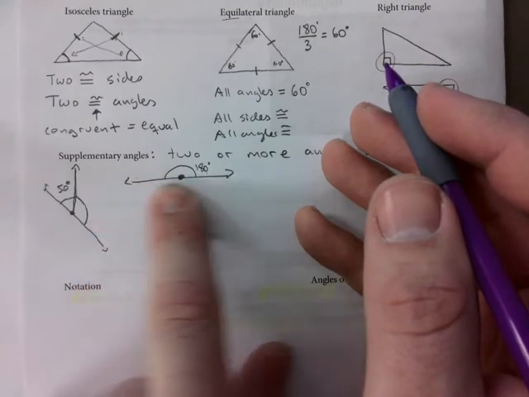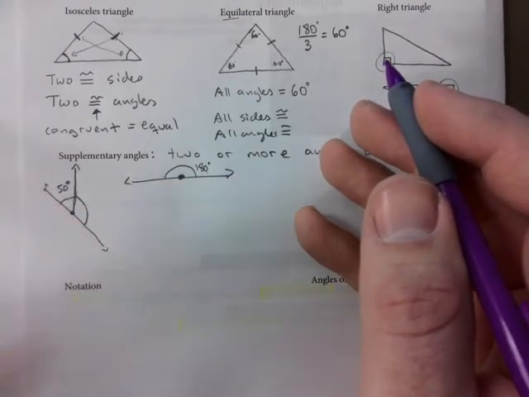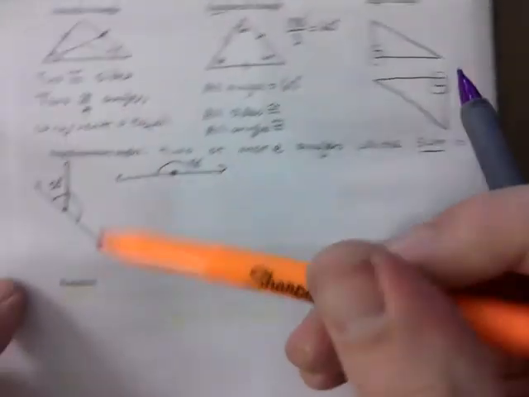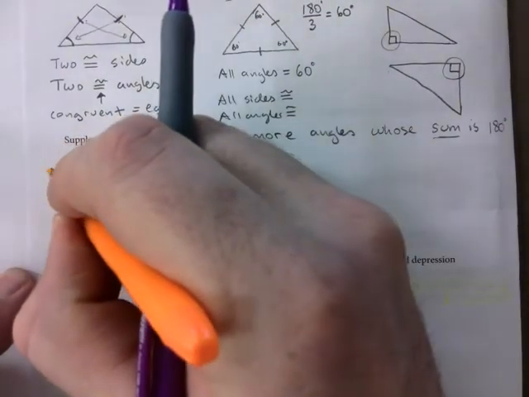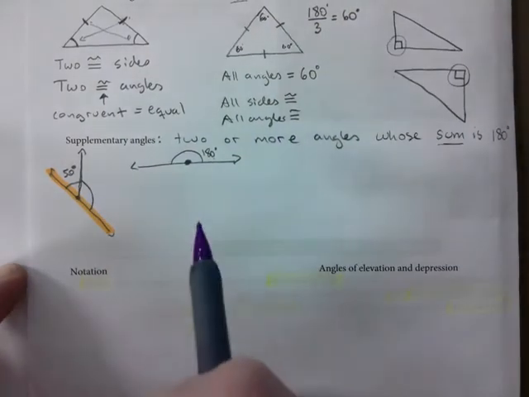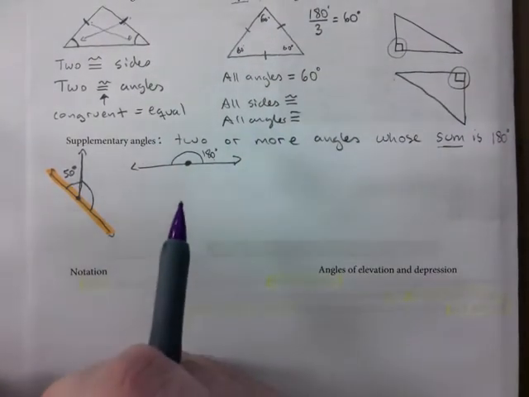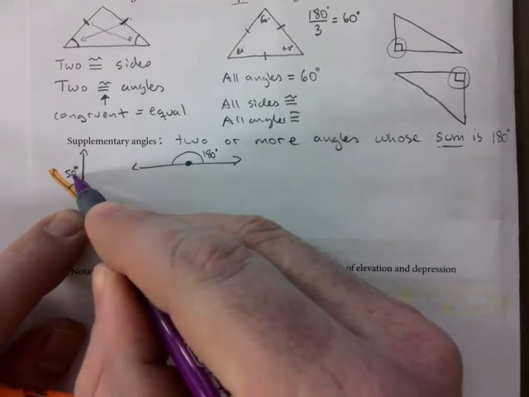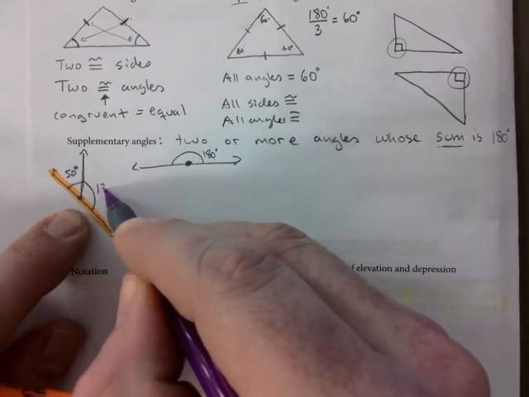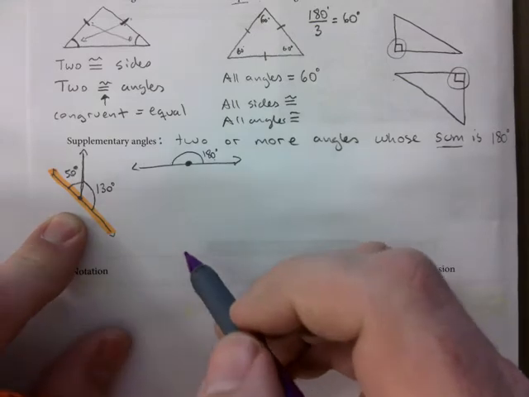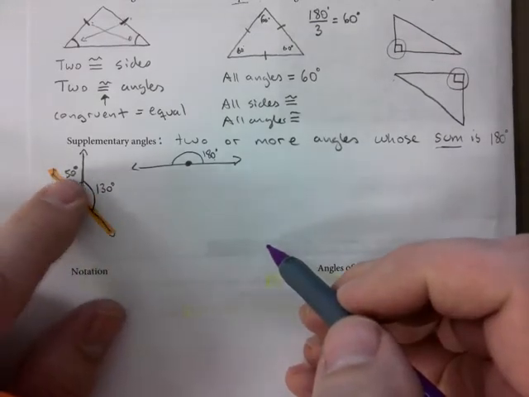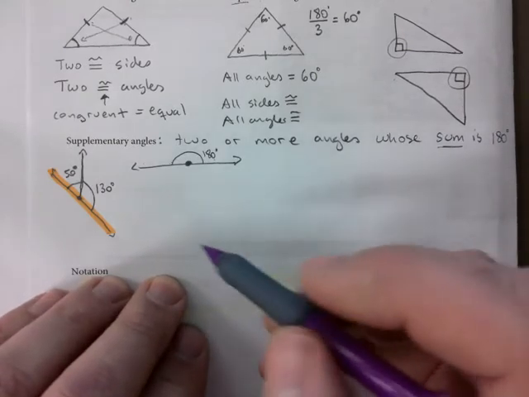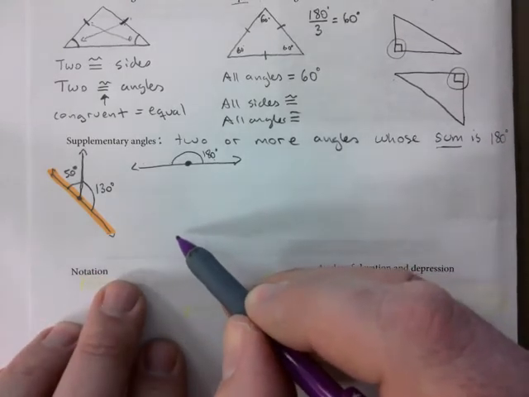So using this property, we can apply that to anything. So if I were to hone in on this, sorry, I'm getting too excited here. If I hone in on this straight line here, I know that from here all the way to here it should be 180. So if this is 50, then this must be 130, right? These would be considered supplementary angles because they add up to 180. Let's do another one here.